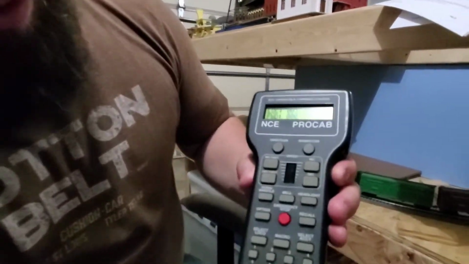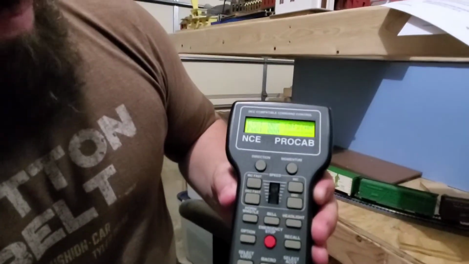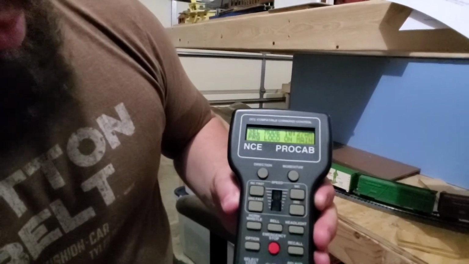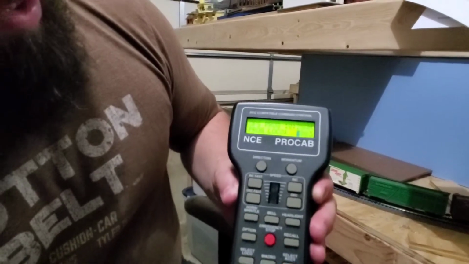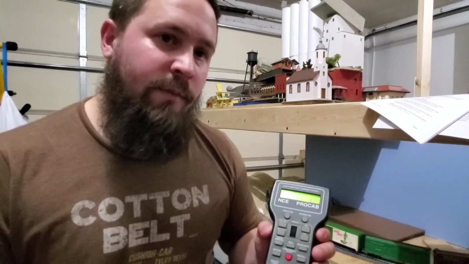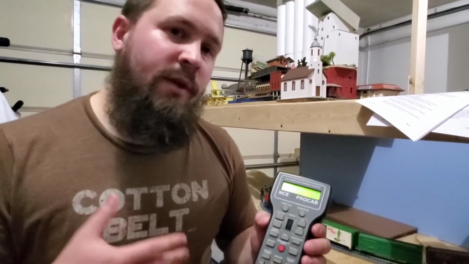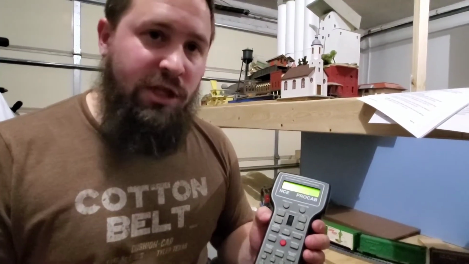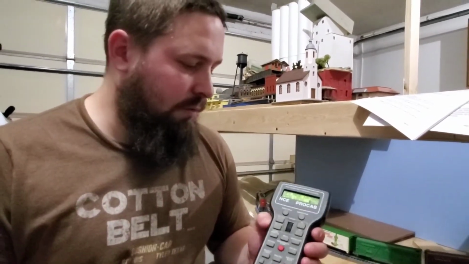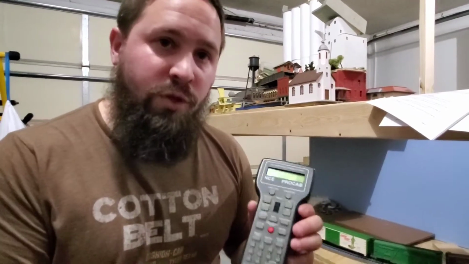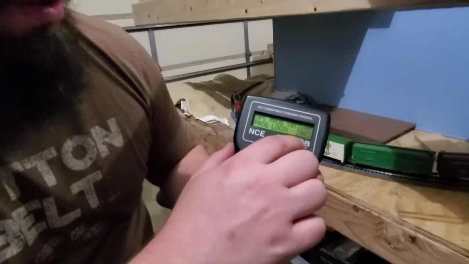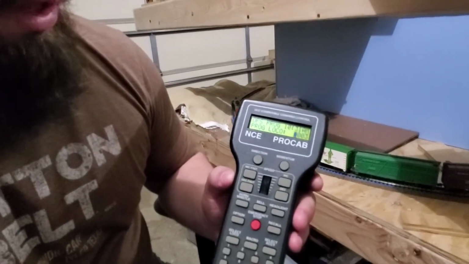The first thing I want to do is hit this program escape button and get my screen to say select mode, program loco on main, and hit enter. Now, this is for the NCE ProCab, but the NCE PowerCab does the same. I'm sorry, I do not have a Digitrax system, Digikeys, or MRC, or any other DCC programmer, so this is strictly how I program for NCE. Programming locomotive, you can see, is listed at 3, so I'm just going to hit enter.